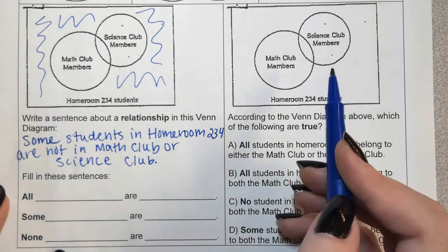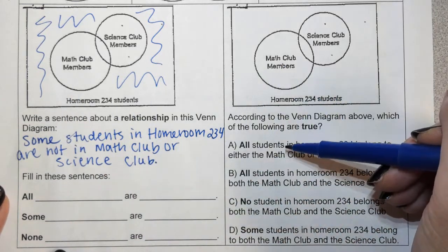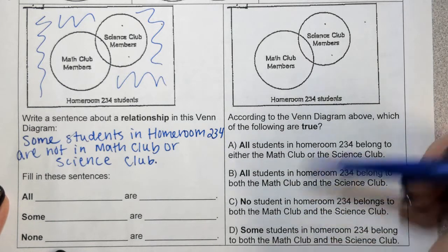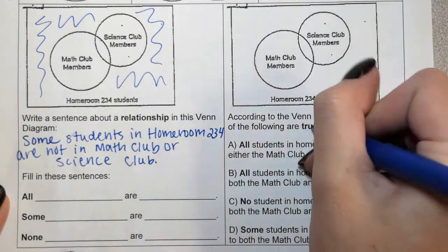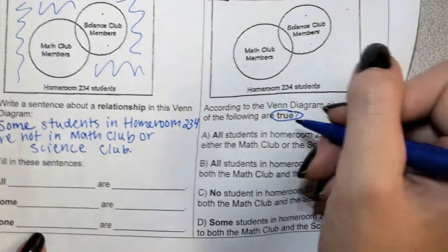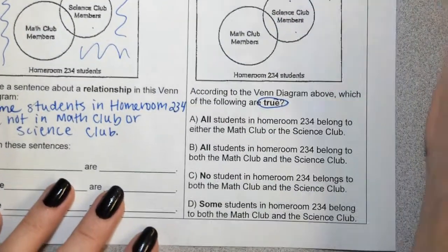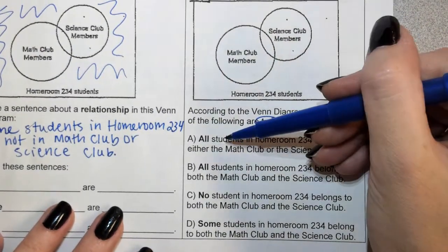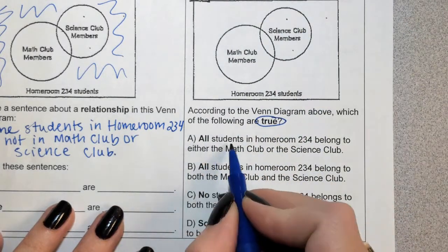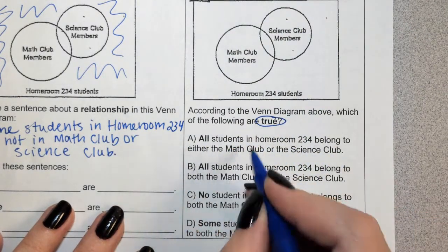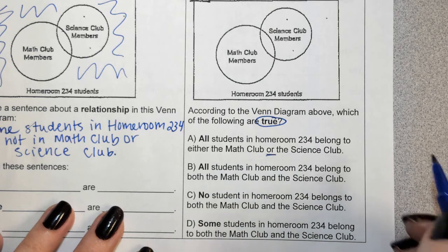Looking at the same Venn diagram over here, let's look at some already created relationships and decide which of the following are true. If I take a look at A, it says that all students in homeroom belong to either math or science.